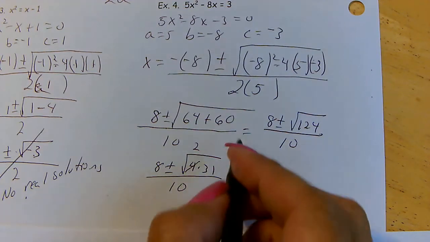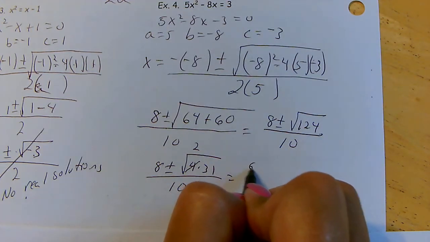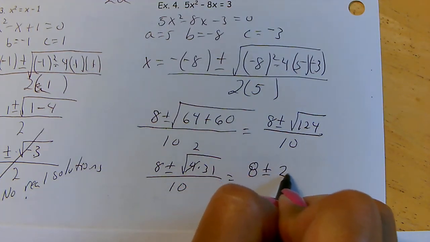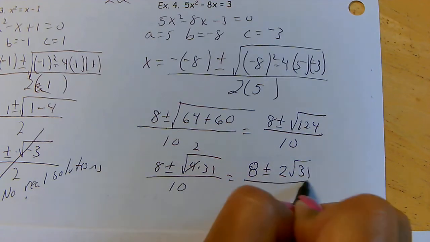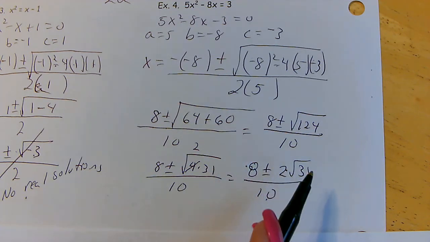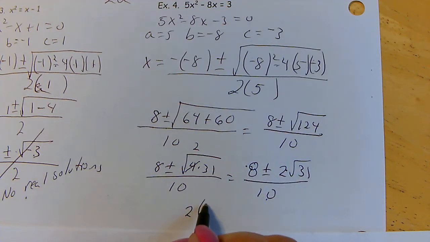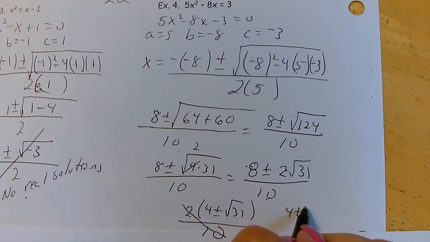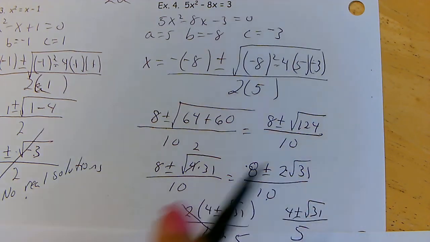So the 2 comes out. I still have a factor of 2 that I can simplify out of here. So if I pull a 2 out, I'll have 4 plus or minus square root of 31 over 10, and that reduces to 4 plus or minus square root of 31 over 5.